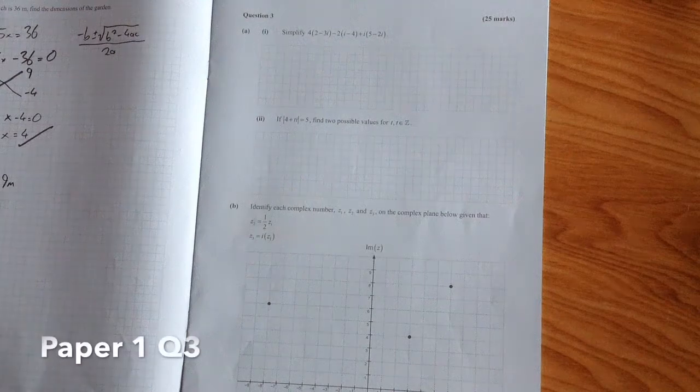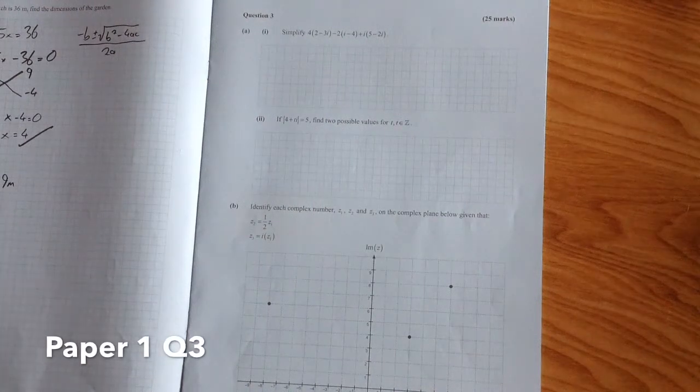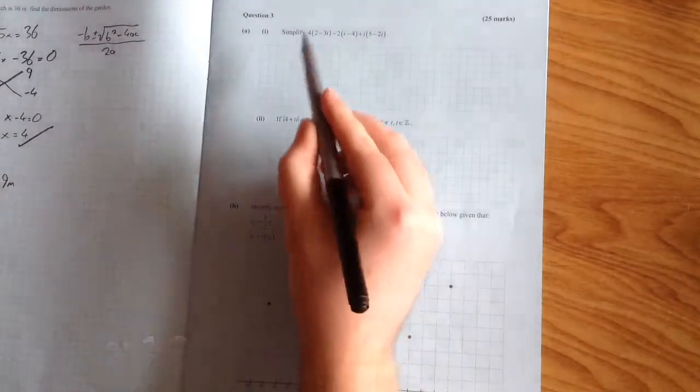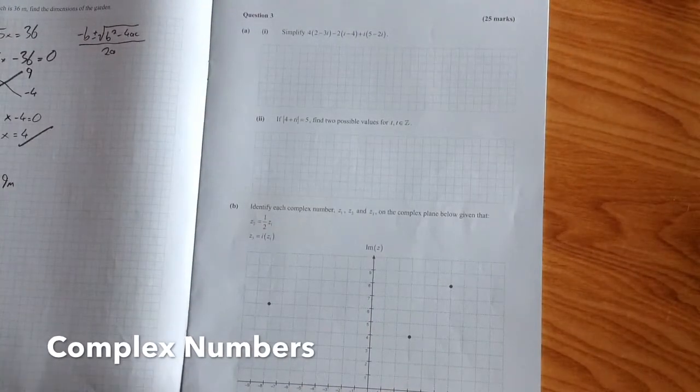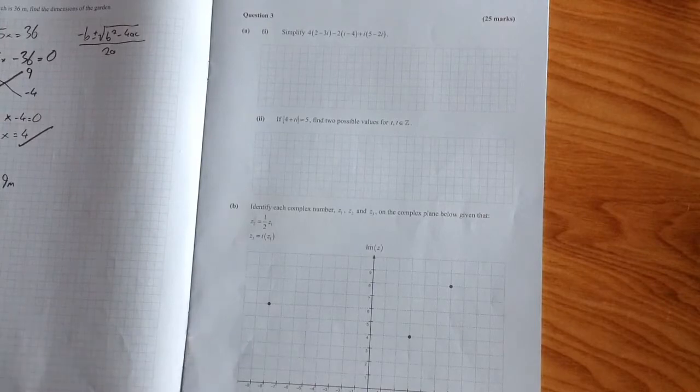So question 3 is a complex numbers question. And the first part says to simplify 4 multiplied by (2 minus 3i) minus 2 multiplied by (i minus 4) plus i multiplied by (5 minus 2i).